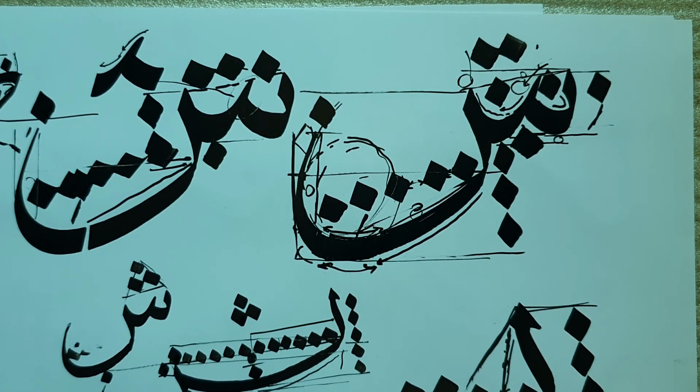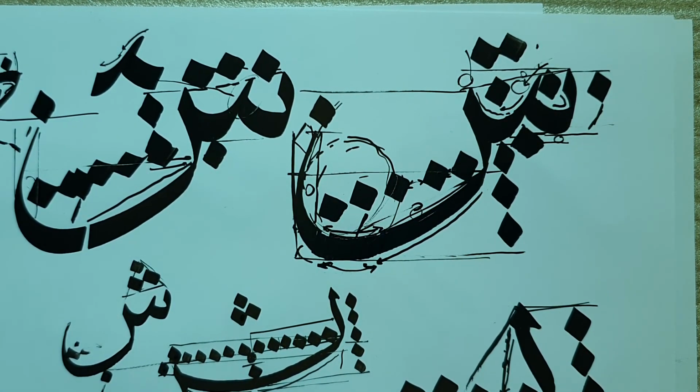And in the next lesson we're going to look into it connected to different letters, either with something after it or something before it.